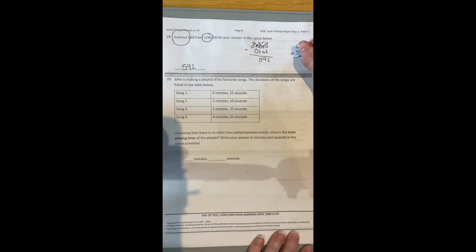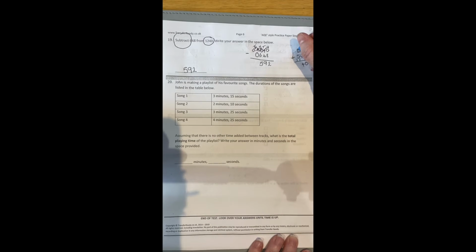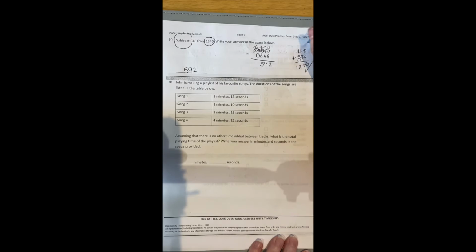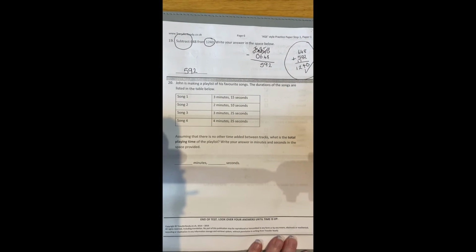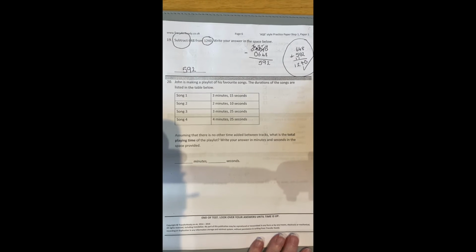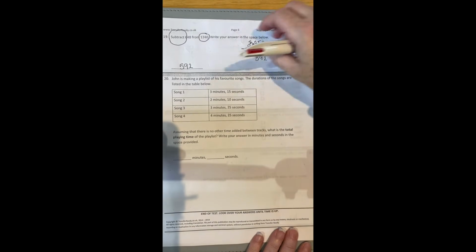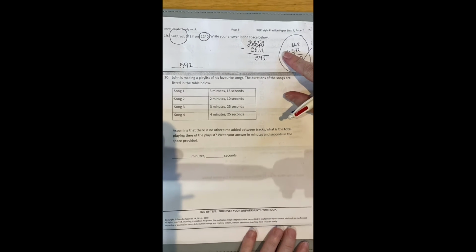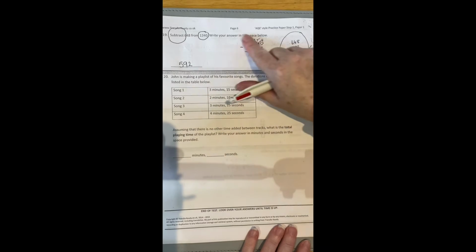8 and 2 is 10. 9 and 1 is 10. And 4 more is 14. 6 and 5 is 11. And 1 more is 12. So I know I've got that right. Now you would not do this bit unless you had time to spare at the end of the test, okay? This is the bit that you're doing only if you had time to spare, because otherwise, yes, you might get lots and lots of them right, but you might not get your test finished and you'd be throwing away marks, all right?